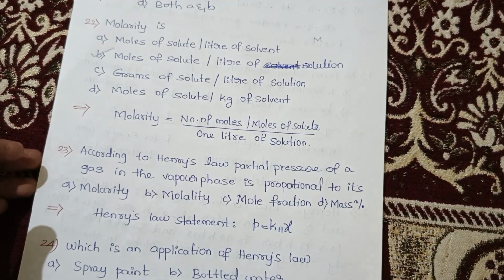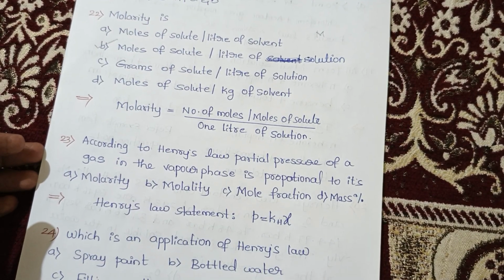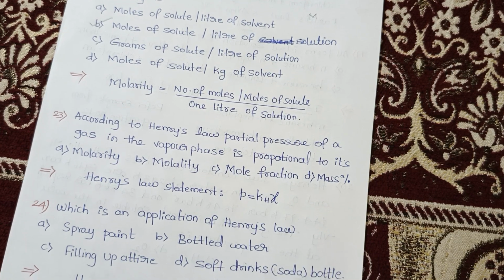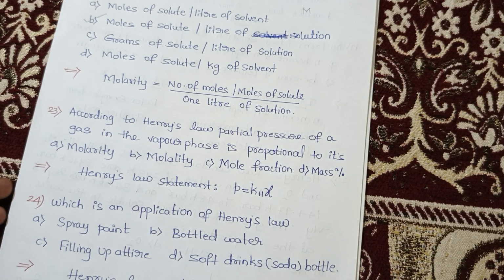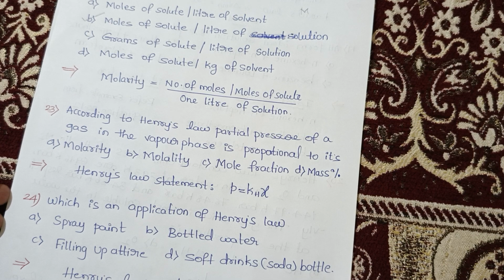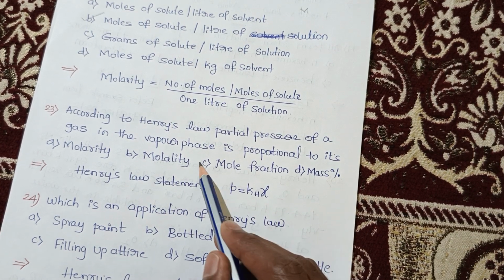Then the next one is, according to Henry's law, the partial pressure of a gas is proportional to its... If you know the mathematical equation or the statement of Henry's law, you can easily answer this question. The partial vapor pressure is directly proportional to its mole fraction. So therefore the answer is option number C.